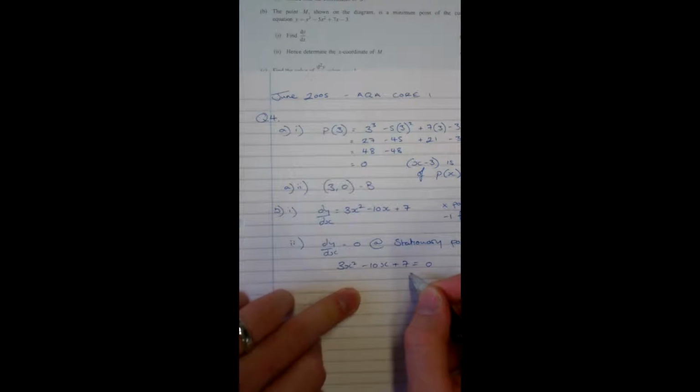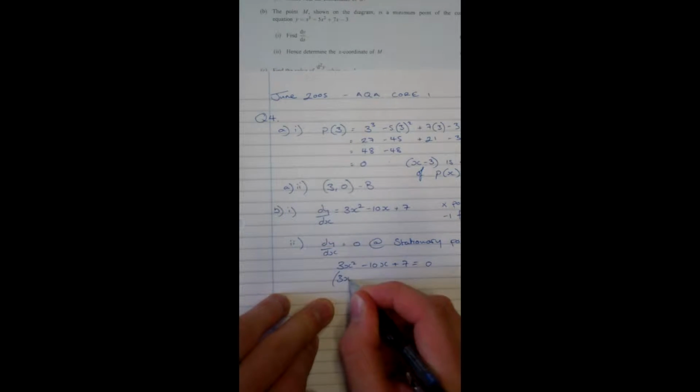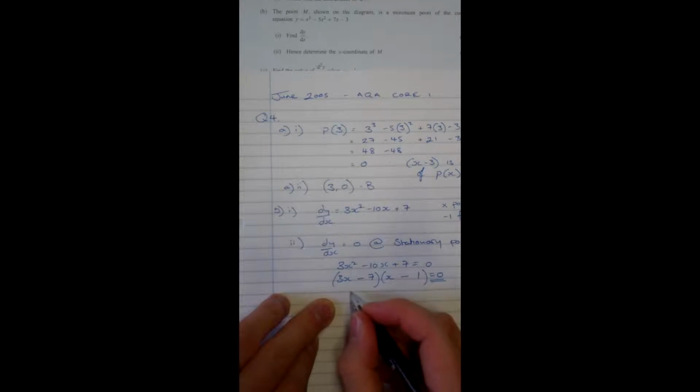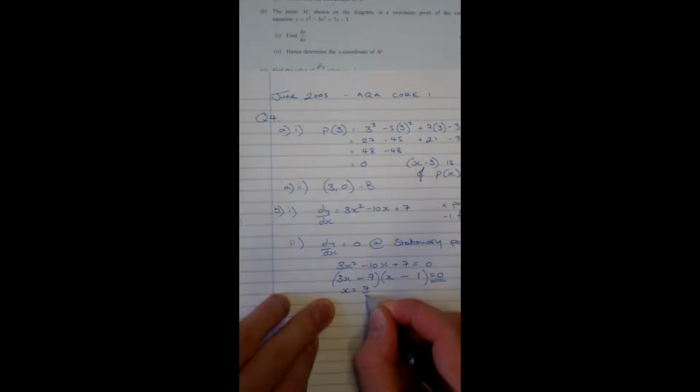Now, if I can factorise this, I can work out both of the stationary points. 3x and x, and then I must have 1 and 7, 7 and 1, because the 3 times by the 1 and the 7 will add to 10. Negative, negative, equals 0, don't forget. It's really important. So my x values: x equals 7 over 3, x equals 1.